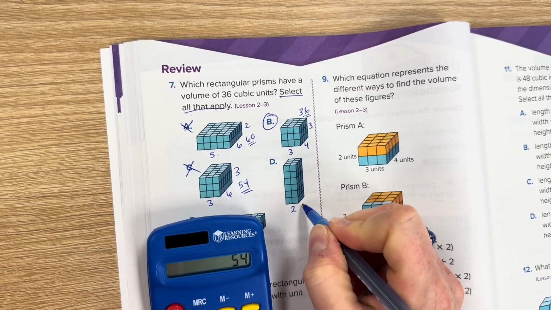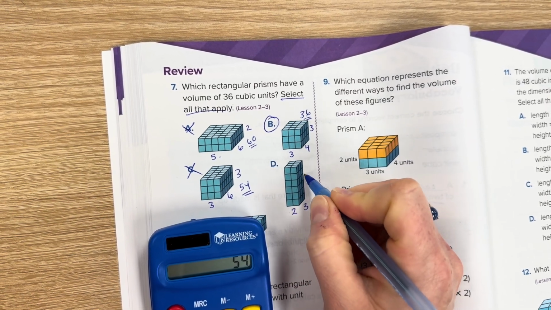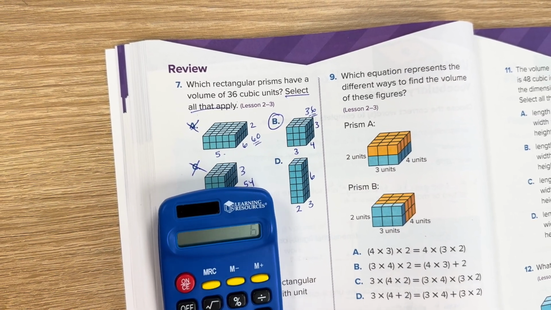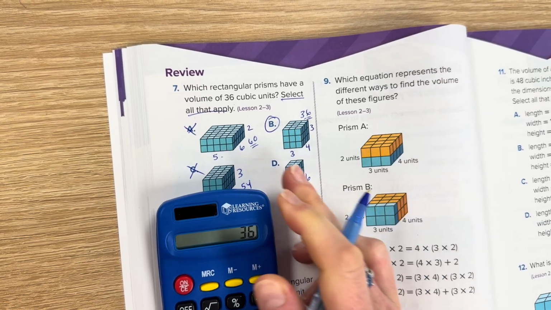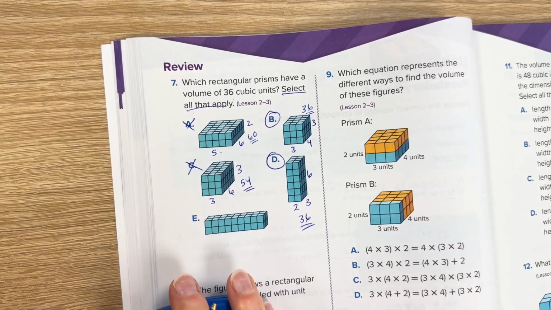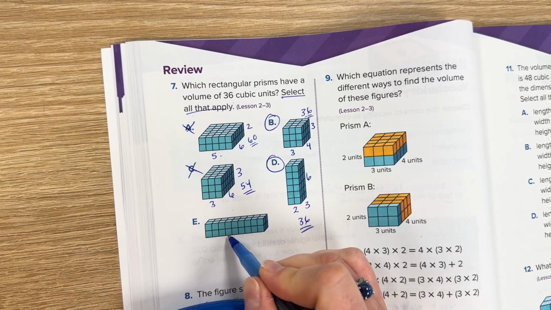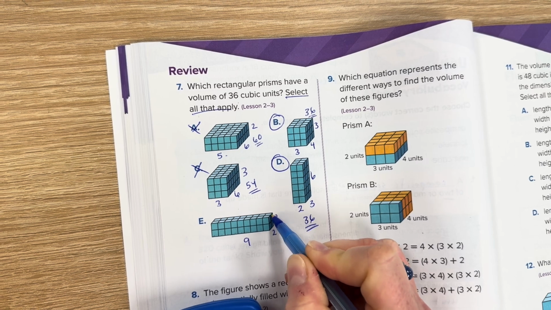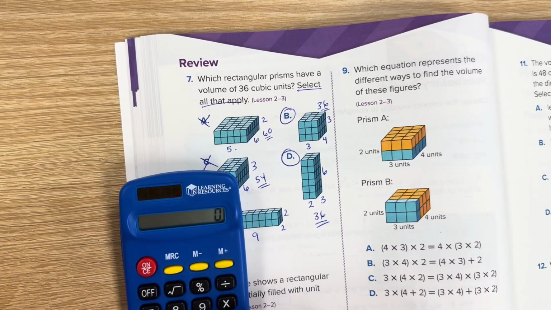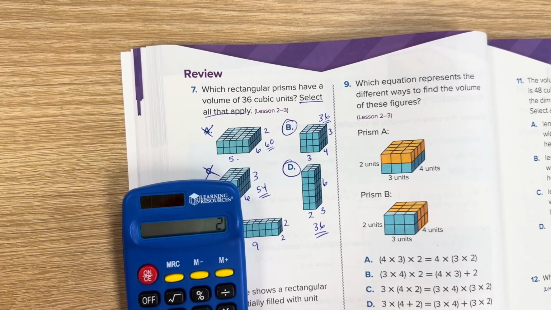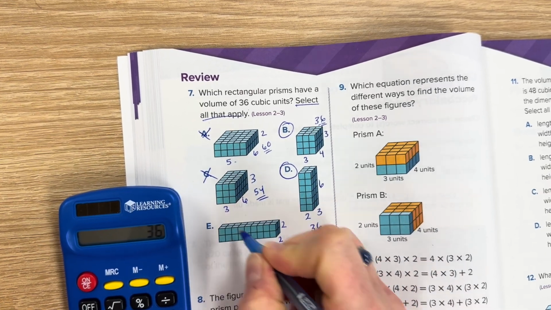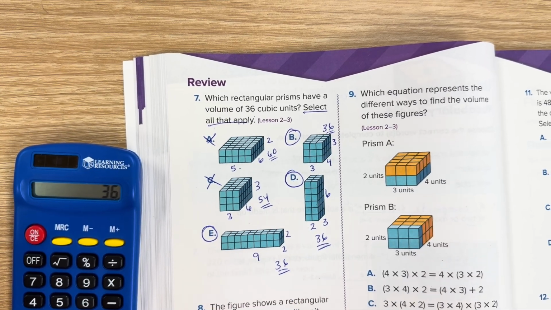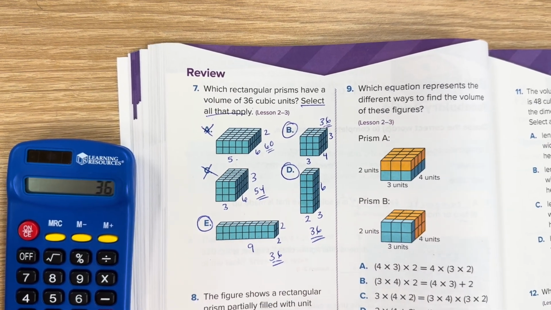Okay, this is 2 by 3, and 6 high. So 2 times 3 times 6 gives us 36 cubic units. That one's a good one. All right, length 9 by 2 by 2. So let's try this one. 9 times 2 times 2. That gives us 36. That's another good 36 cubic unit volume. So B, D, and E.